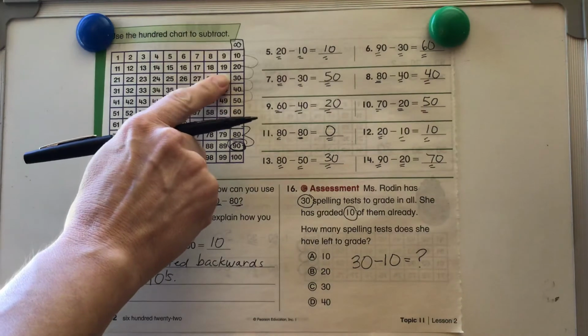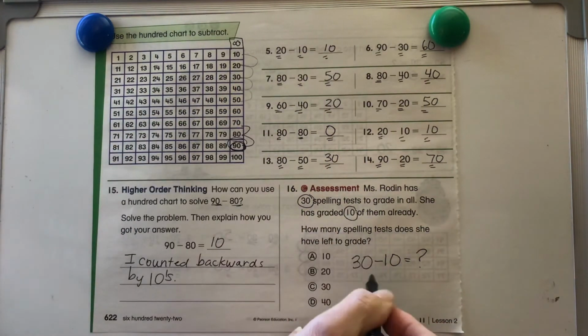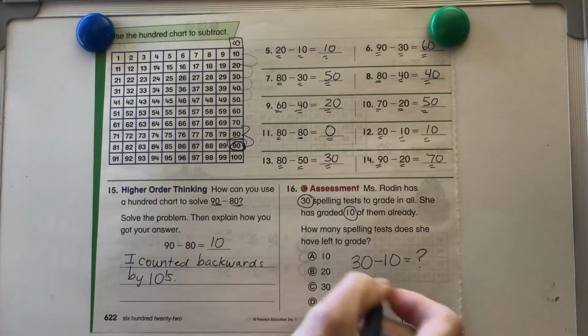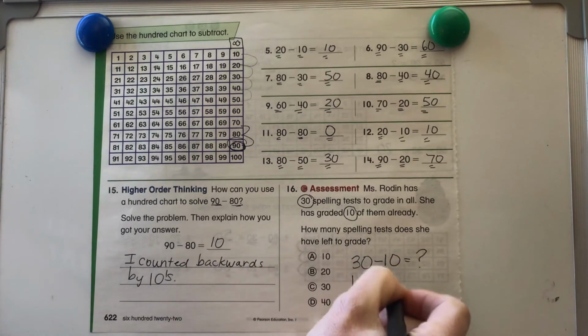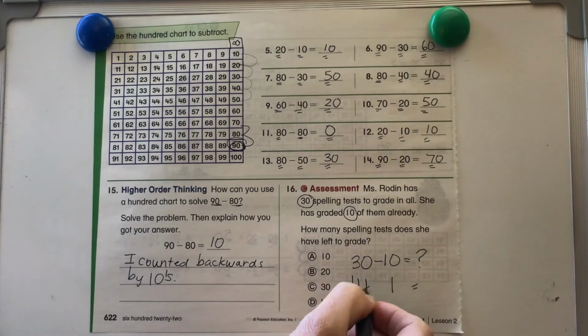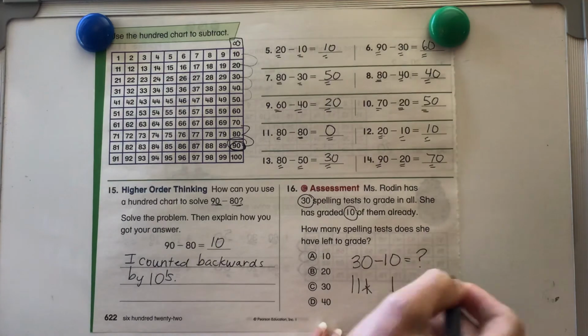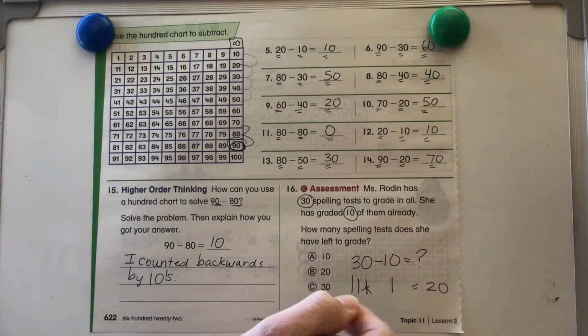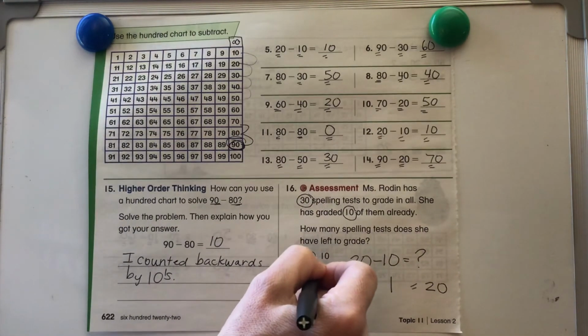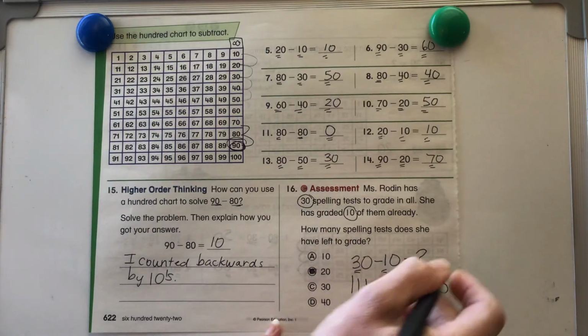You can use your hundreds chart, or you can just subtract it by groups. You could even go 10, 20, 30 minus 10 equals, and if you're subtracting one group of 10, we know we've got 2 groups of 10 left. 2 groups of 10 is 20. Or you can go 3 minus 1 equals 2.